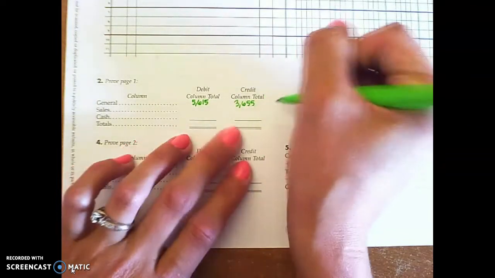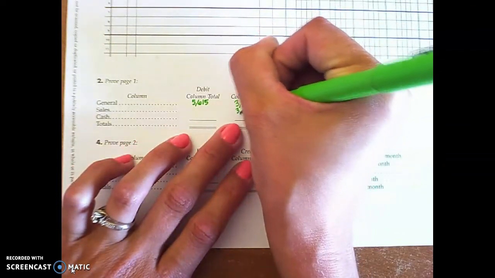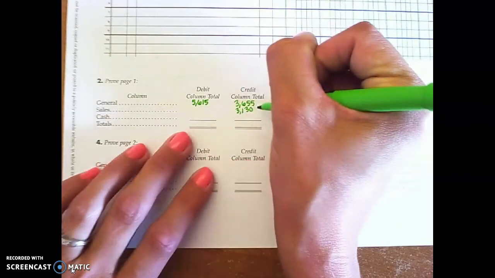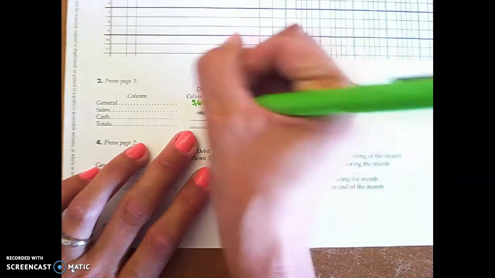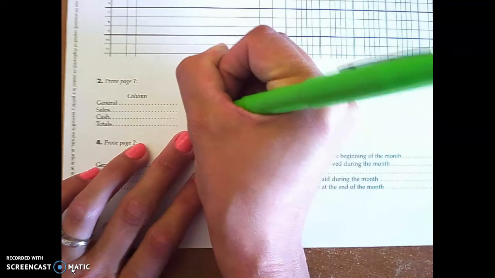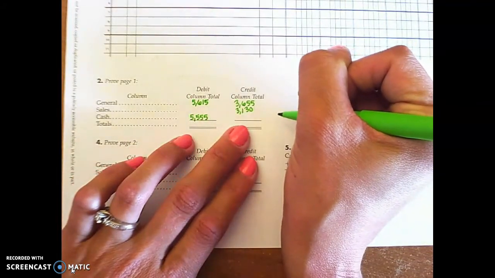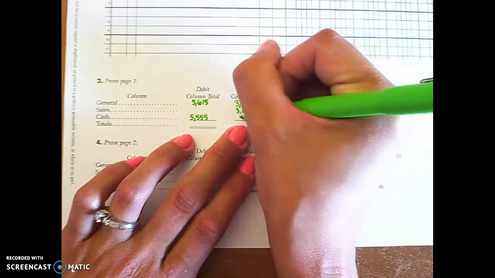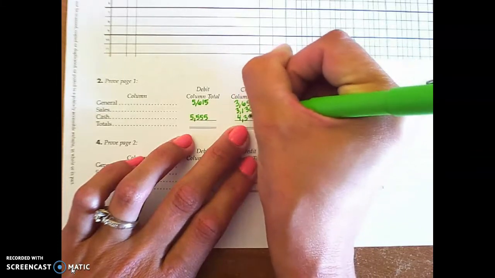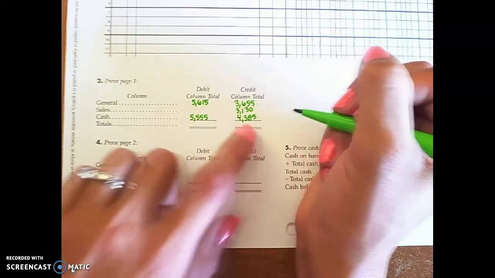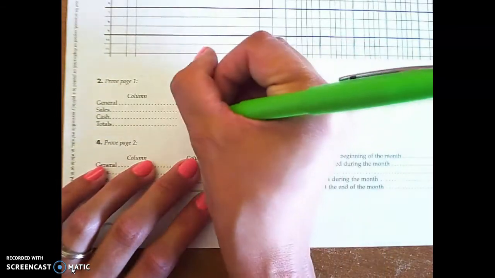My sales credit was $3,130, and my debit column total is $5,555, and my cash credit column is $4,385.